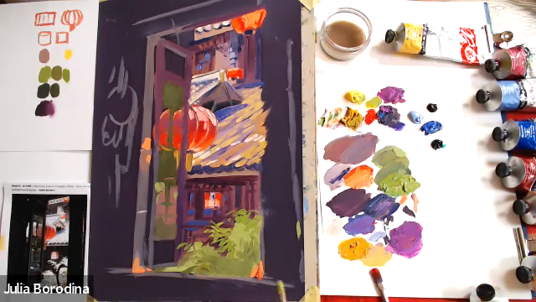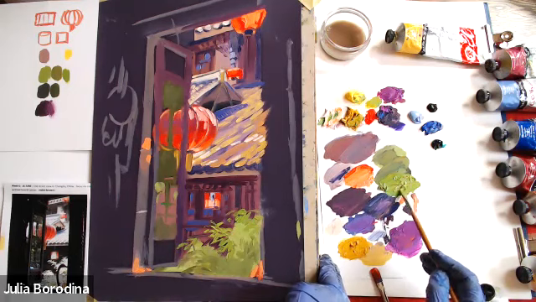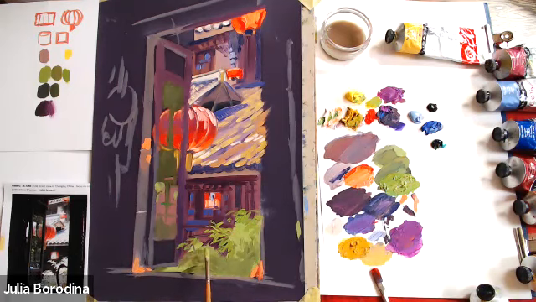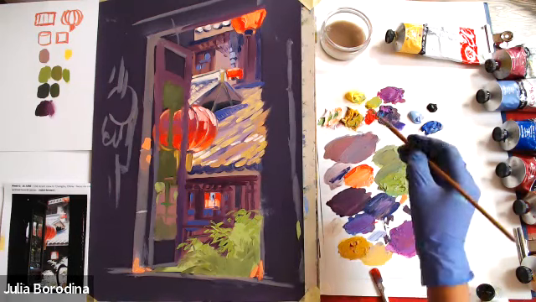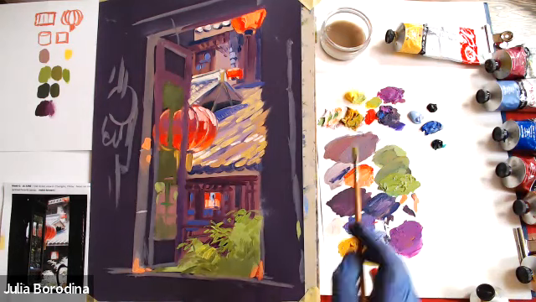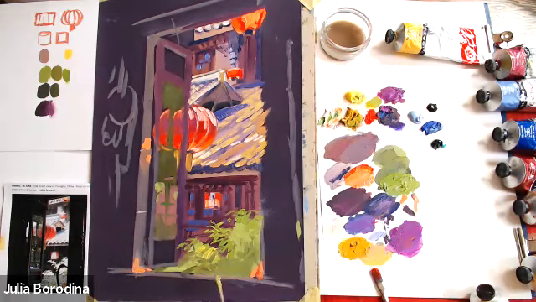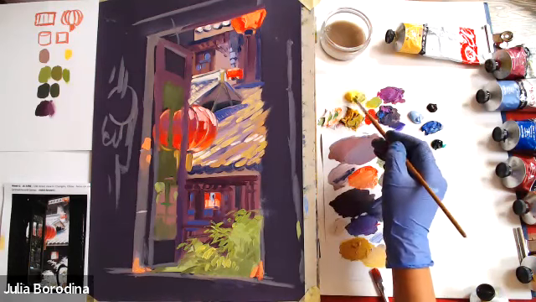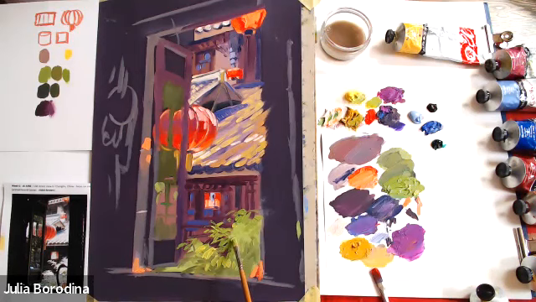Just keep checking that the tip of my brush is not overloaded with the paint. Any highlights as I want to do on the trees, I can do maybe with Naples yellow. Just on top, a couple of strokes here.